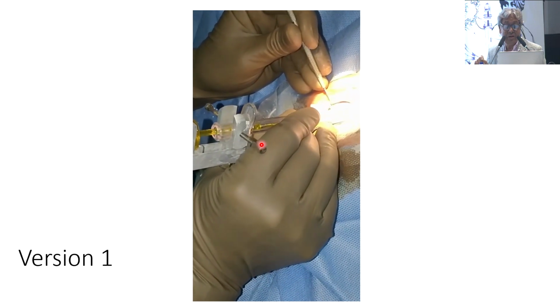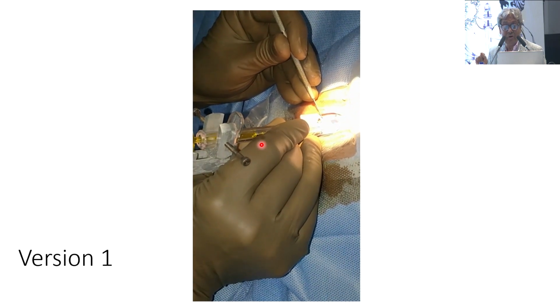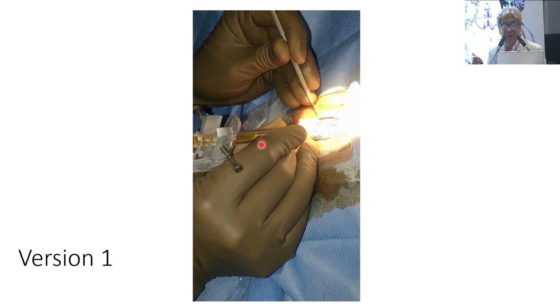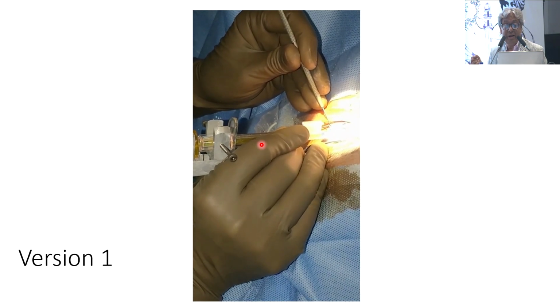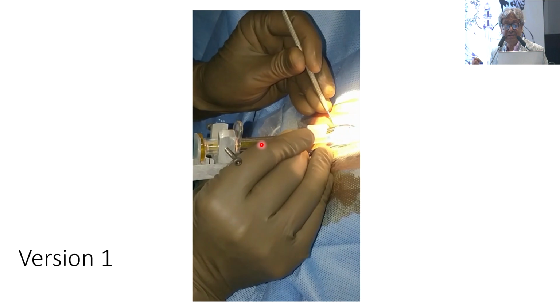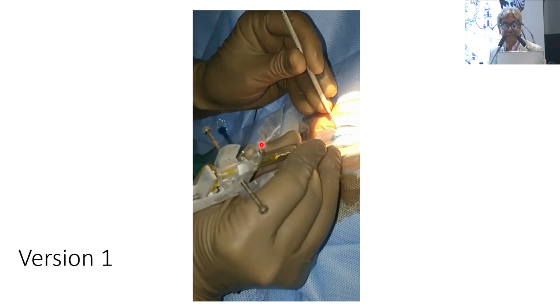So the foot switch is being pressed and the lens is being injected by the motorized IOL injector. See, so many times I'm manipulating the cartridge as per my need, and the injection is completed.